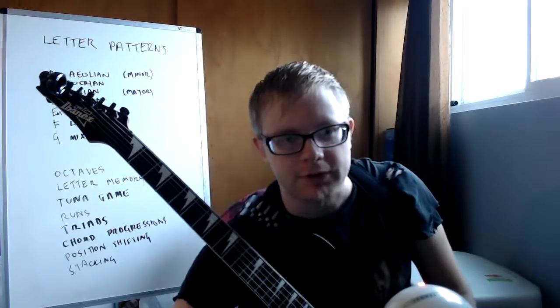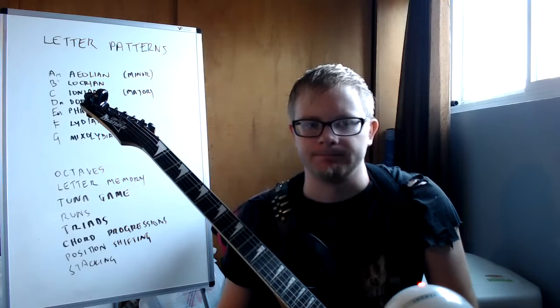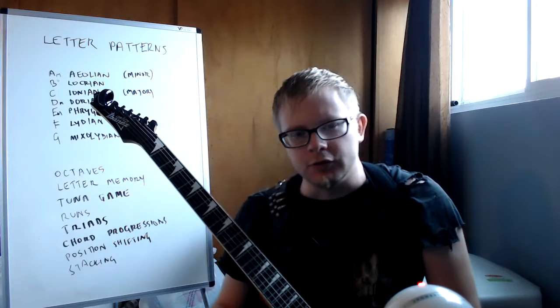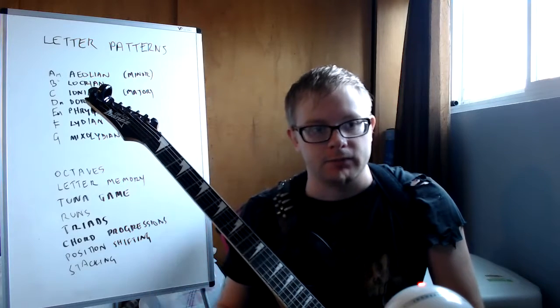Alright, so anyway, just a little bit of soloing here through these modes, shapes, and you can see how the stacking works for these letter patterns, making these modes.